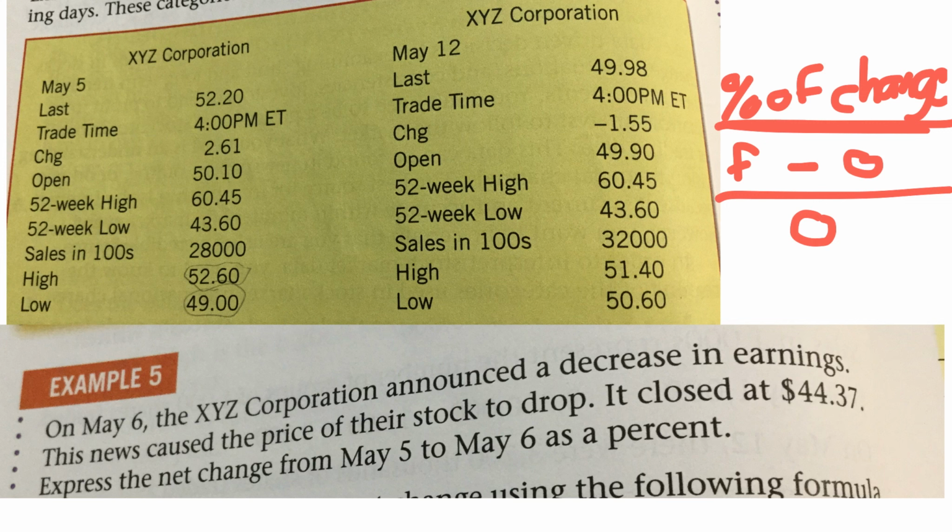The percent of change formula is the final price minus the original price, and then divide all of that by the original price. Final minus original, all divided by original. That'll give you a decimal number, so you'll have to convert it to a percent. That's the way you find the percent of change. For this problem, we know on May 6th it closed at 44.37. It closed at 52.20 on May the 5th.